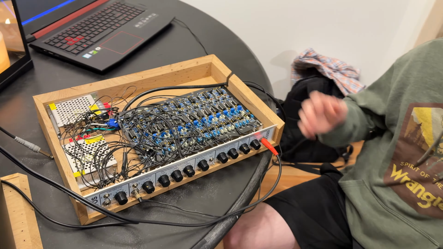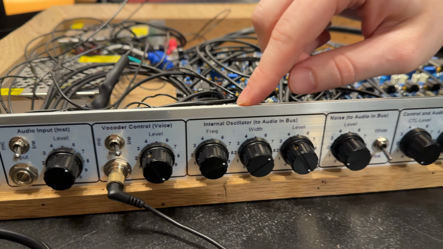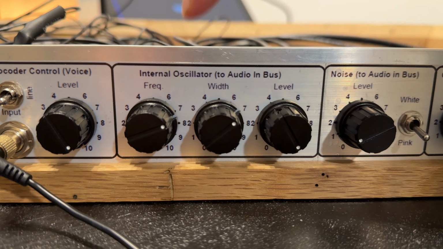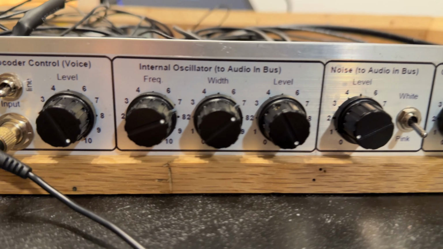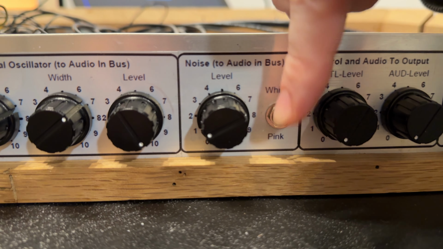On this front panel, we can switch to mic or line level. The mic setting will just add additional amplification to whatever is plugged in. We have that for both of these. The levels can be adjusted here and here. And if you don't have an audio source for the carrier, like a piano or a synth, this is an internal square wave oscillator. You control the frequency here, the pulse width here, and then the level here. We also have onboard white and pink noise, which can be toggled back and forth here.